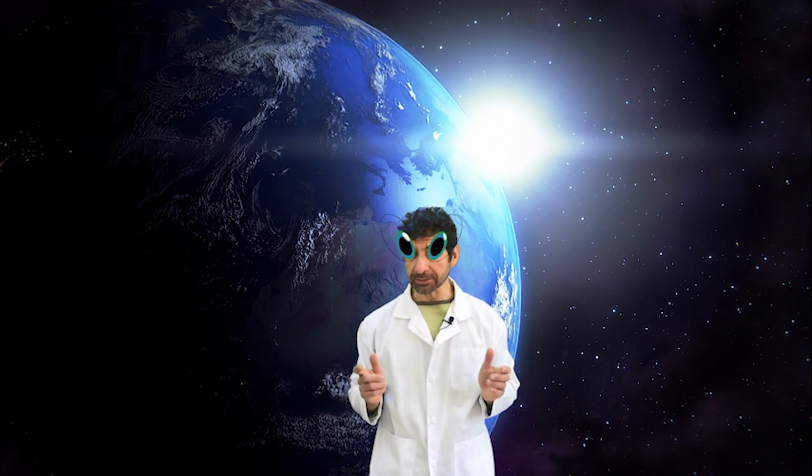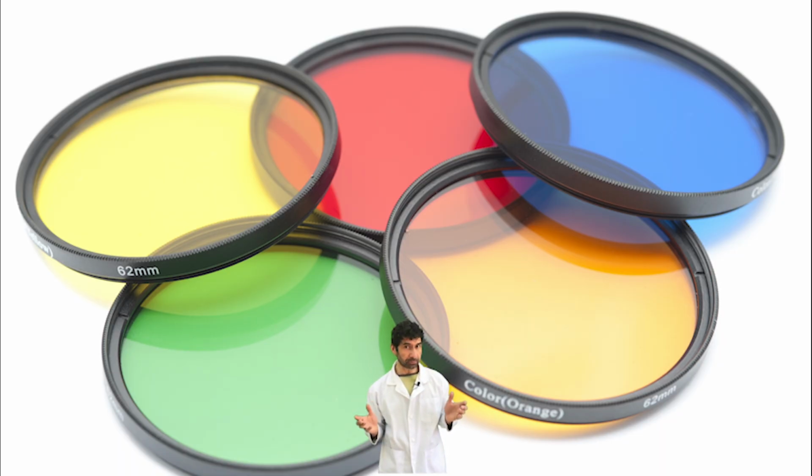Telescopes, cameras, and eyeglasses contain lenses. Even your eyes have lenses. Really? What do lenses do?